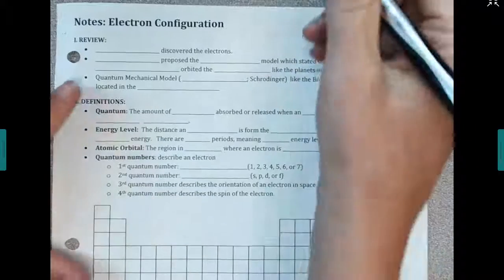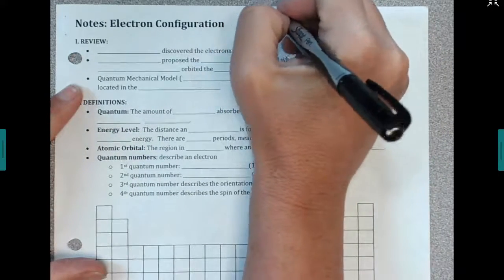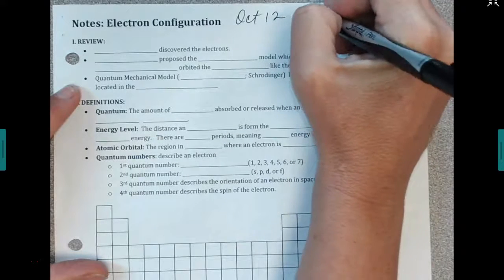Okay, today is October 12th. We're going to go over electron configuration, and this is for PreAP.